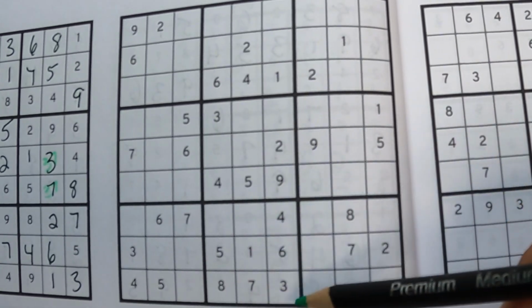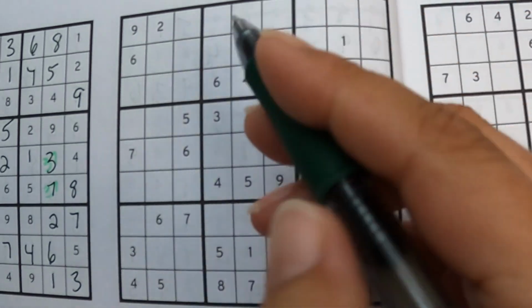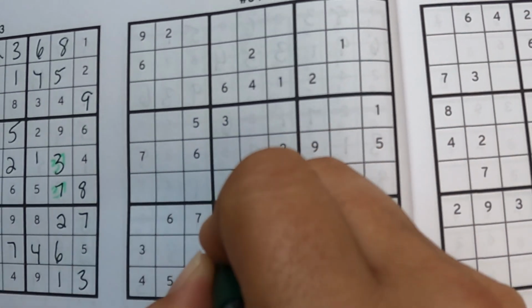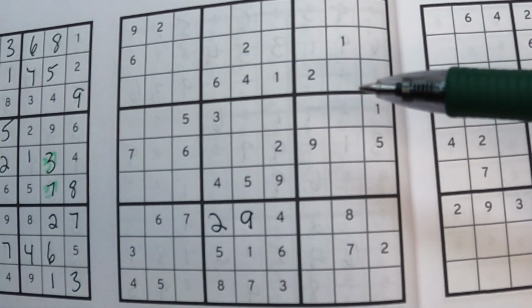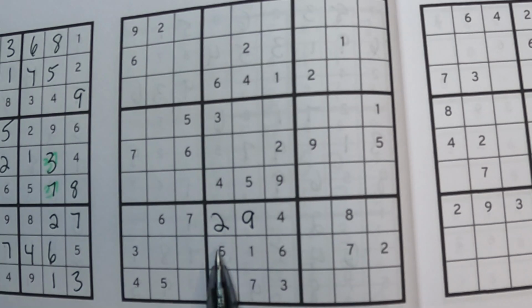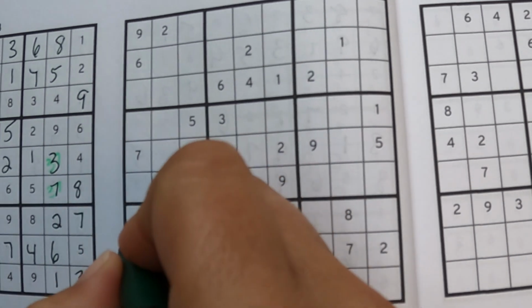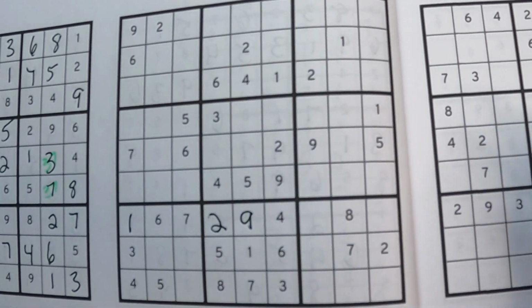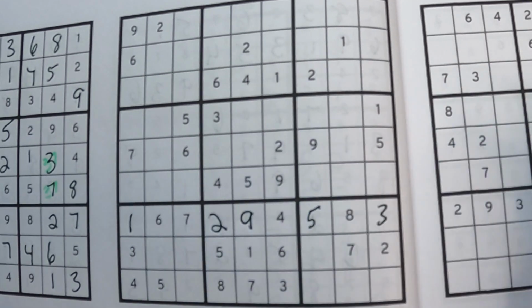If we start with this box, we're missing 2 and 9. We've got a 2 here, so 9, 2. For this row now, we're missing 1, 3, and 5. We've got 3 and 5 here, so this is our 1. 5 here, so 3, 5.